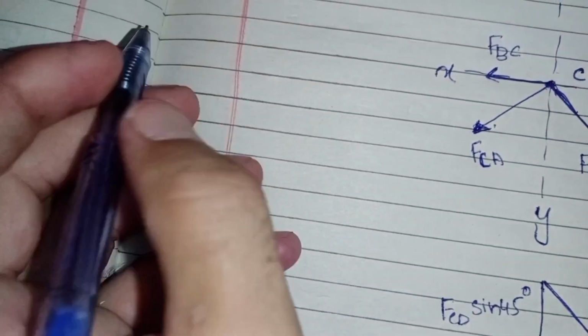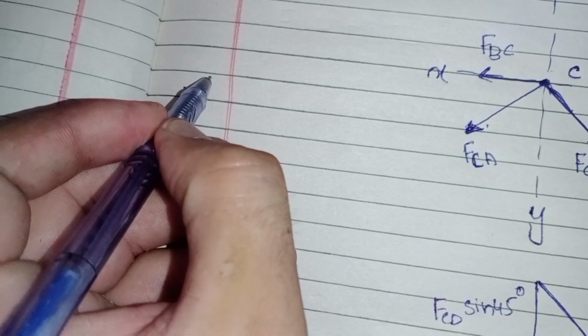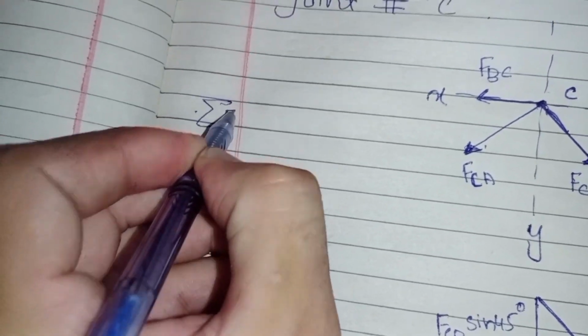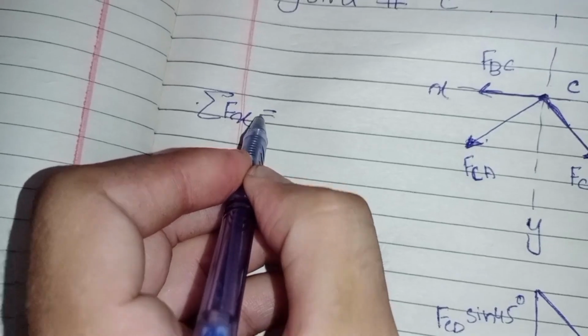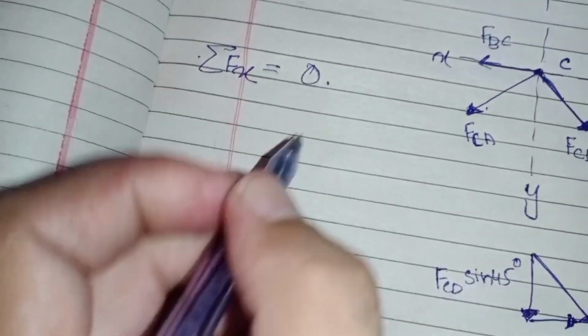of the forces. So now the summation of all forces in x is equal to 0.